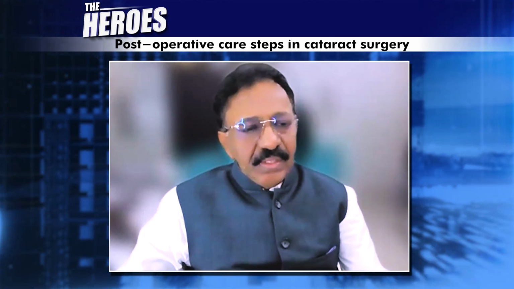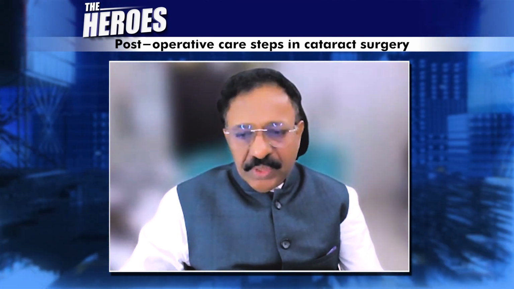Okay, so for a smooth recovery, the patient should not rub their eyes in the post-operative period. Some of us apply a shield to prevent the patient from rubbing, or we also give post-operative goggles. It's a protective goggle so that the patient doesn't rub the eyes or use any other method to rub the eye.